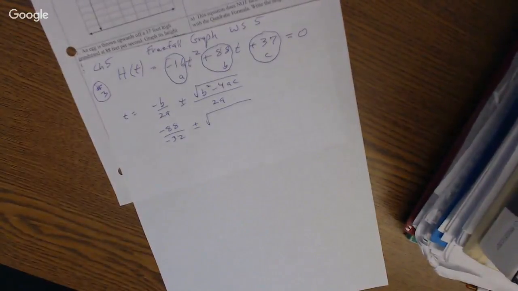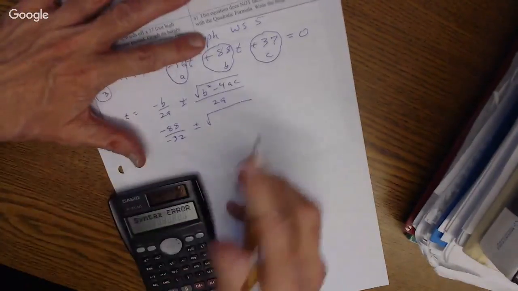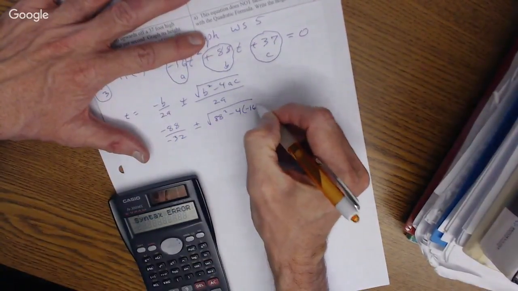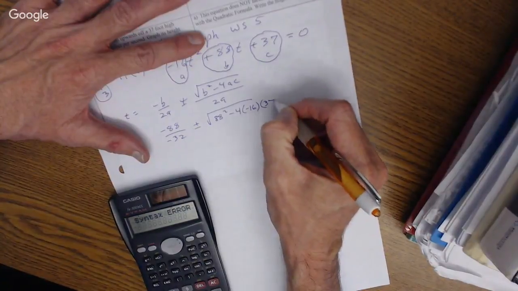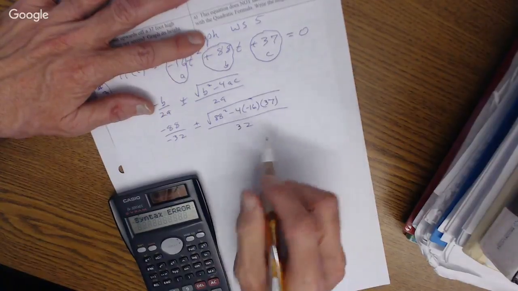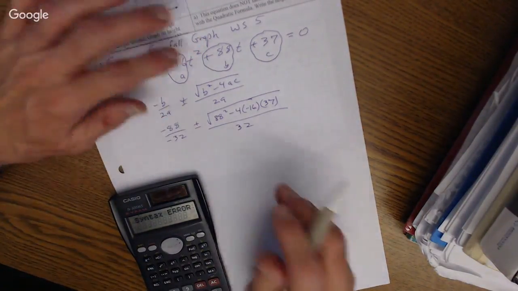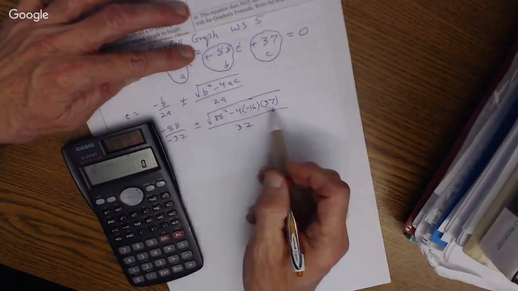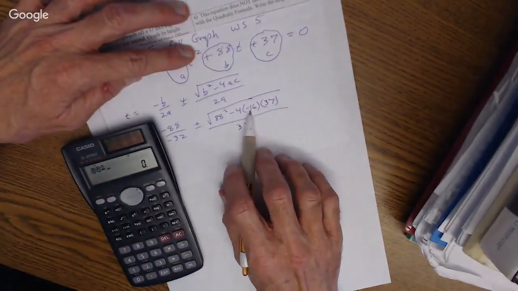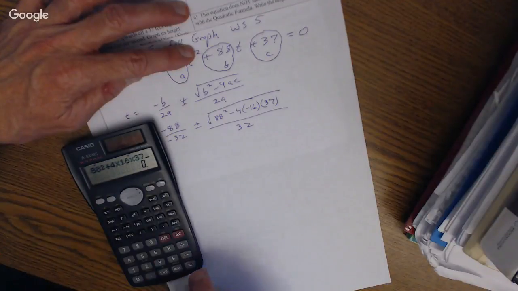And we use a calculator to do this. It's going to be 88 squared minus 4 times negative 16 times positive 37, all divided by 32. You can put a negative in there if you want, but because we're going to add and subtract it, you don't really need a negative there. Let me do the inside of the radical here: 88 squared. I'm minusing a negative, so I'm actually adding, so it'll be plus 4 times 16 times 37.